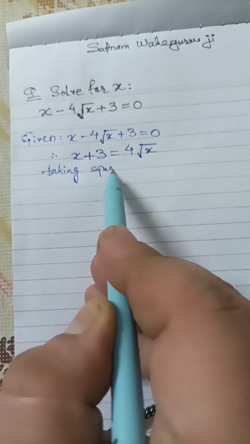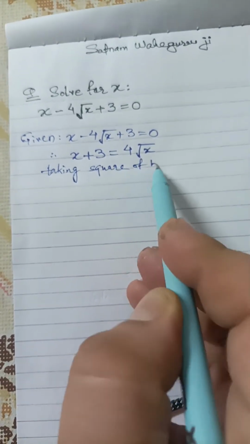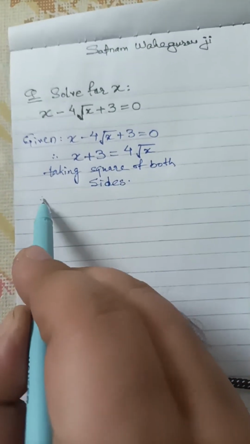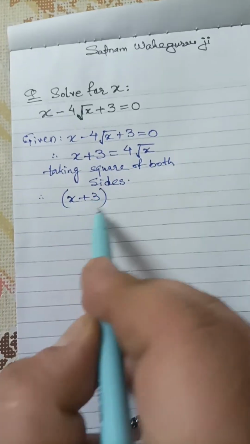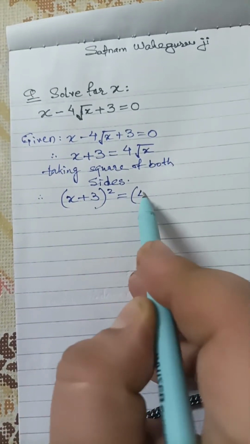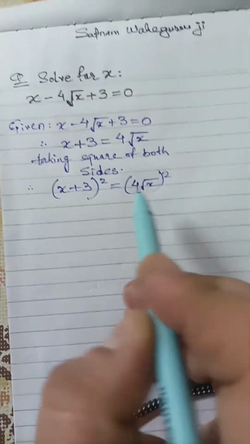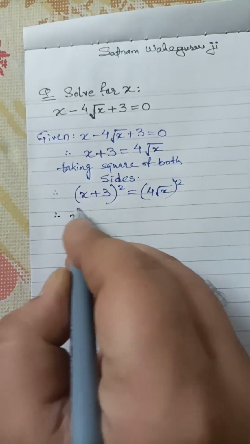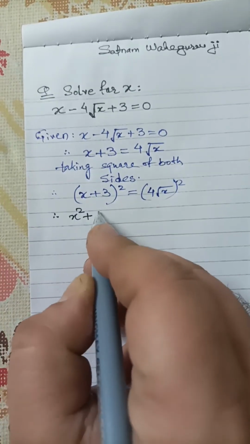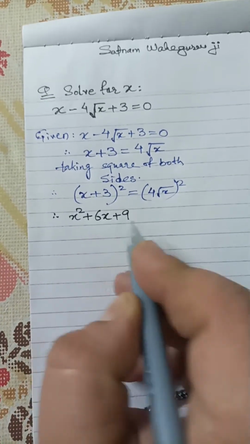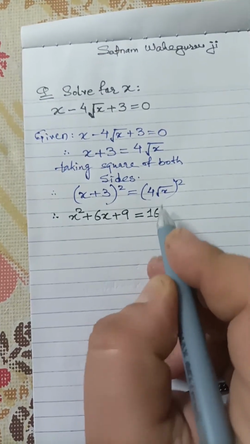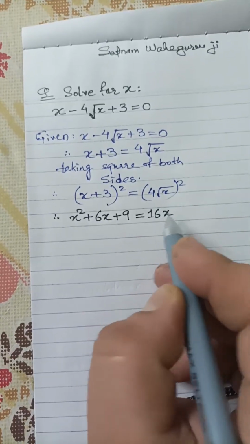Now taking the square of both sides, so we'll do the square of x plus 3 as well as the square of 4 root x. Okay. Now expanding x plus 3 whole square will give us x square plus 6x plus 9, and here 4 square would become 16 and root x square would become x.